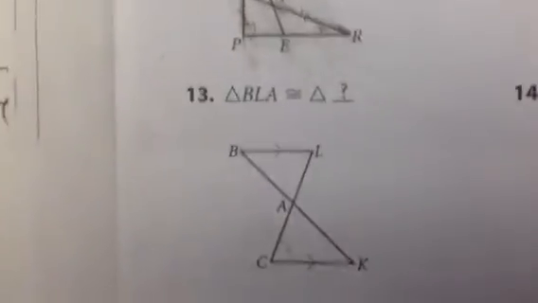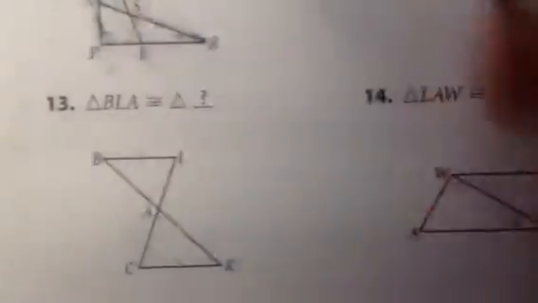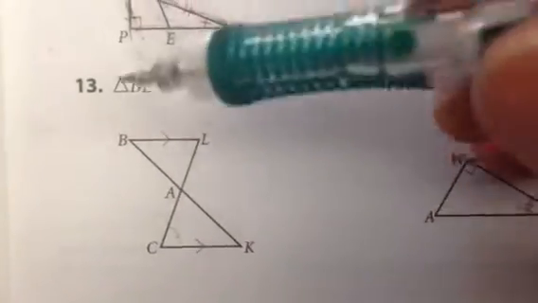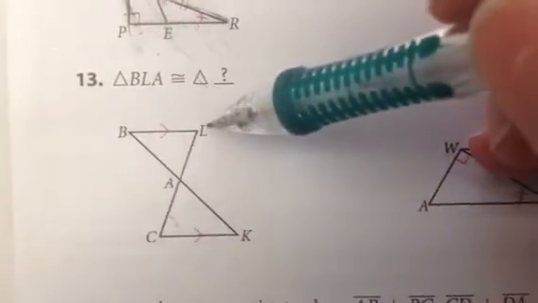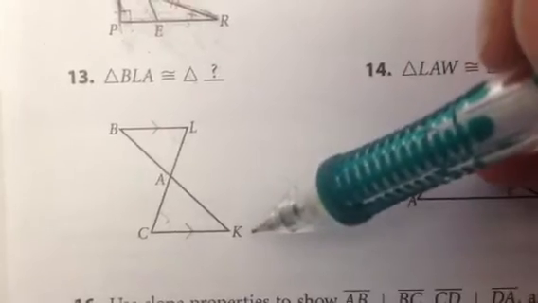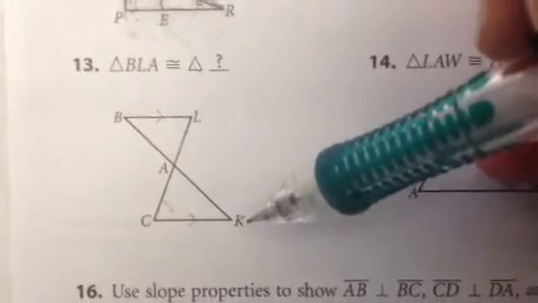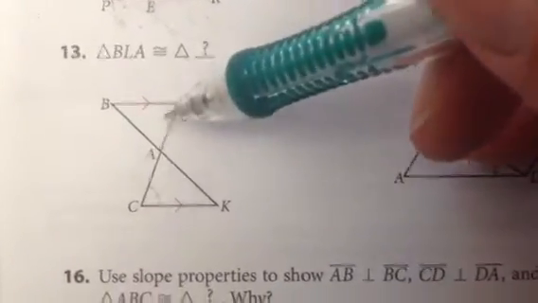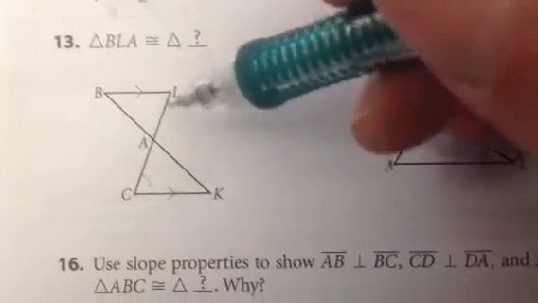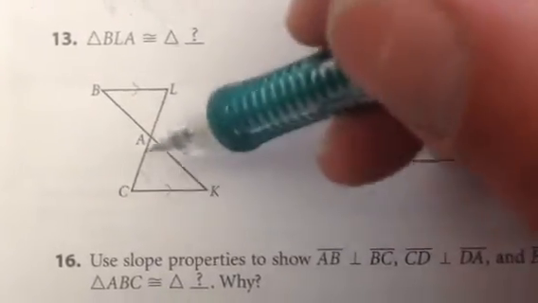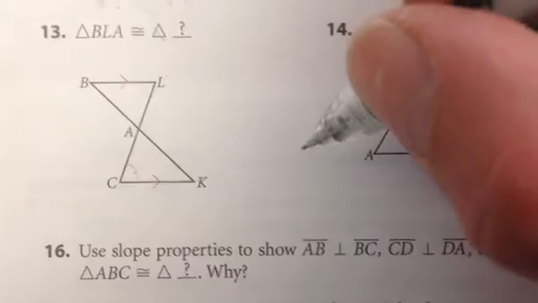Another one, I want to do number 13. So we're given that BL is parallel to CK. Good information. It doesn't say, though, that those two sides are congruent. In fact, it doesn't give us any information on any congruent sides.